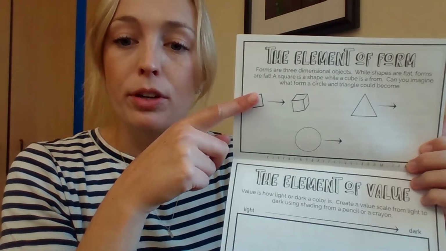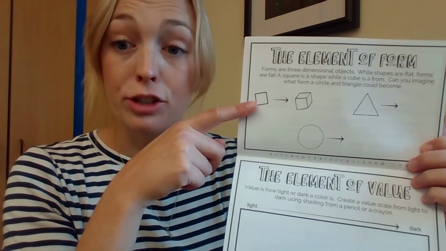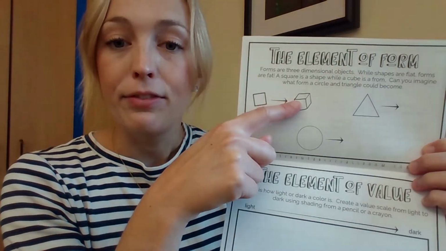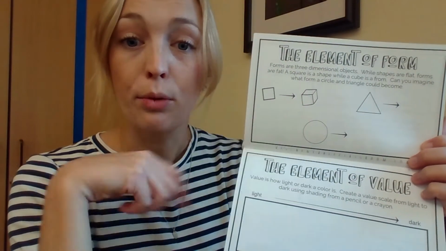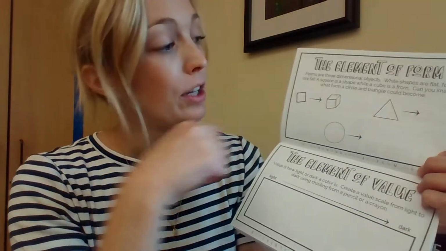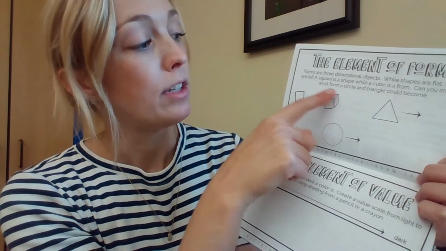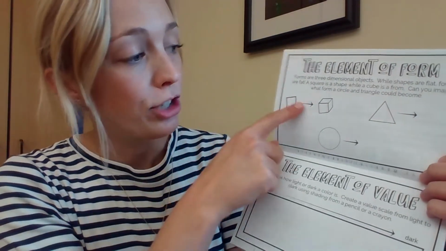Right here they've shown us a square. That's a shape. And if they make it 3-dimensional, meaning it has 3 different planes, we can see the front and we can see all the sides. We could walk around this cube right here. If we were on this piece of paper, we could walk around it. That's what it means to be 3-dimensional. Shapes are flat and forms are 3-dimensional.